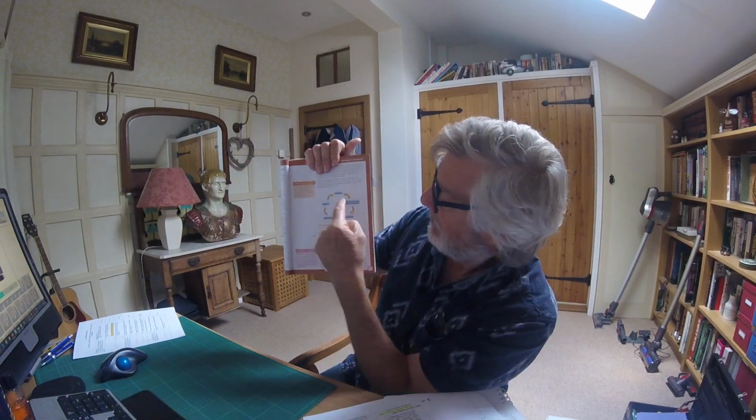Works, yeah, I'll try this. It works as a circle. So you've got legislation at the top, that's Parliament. They make a law. Then that goes to codes of practice and statutory frameworks.